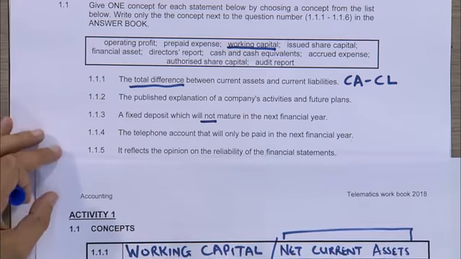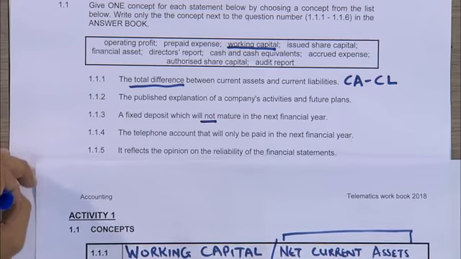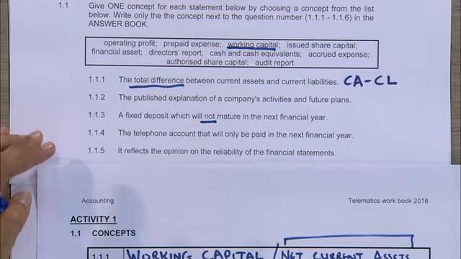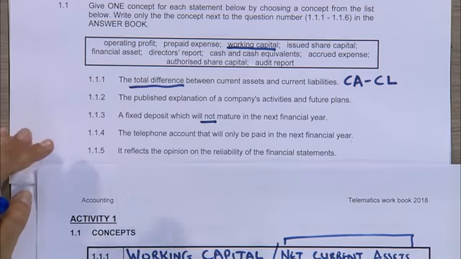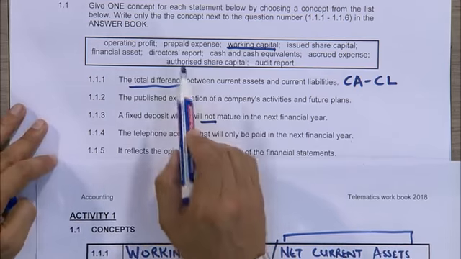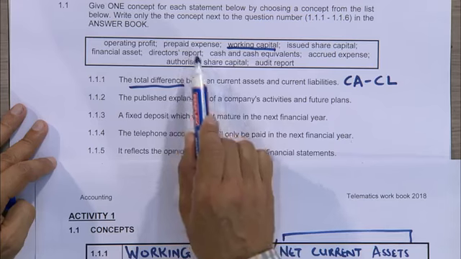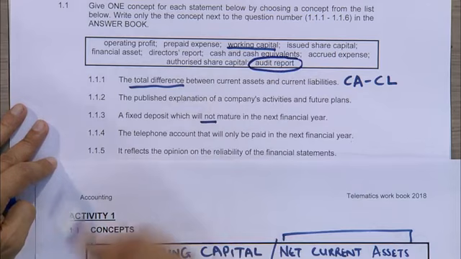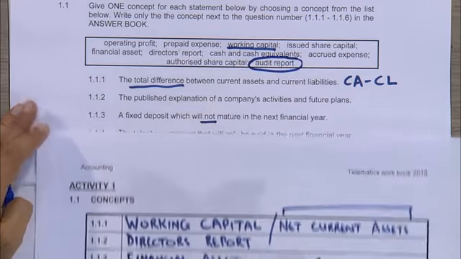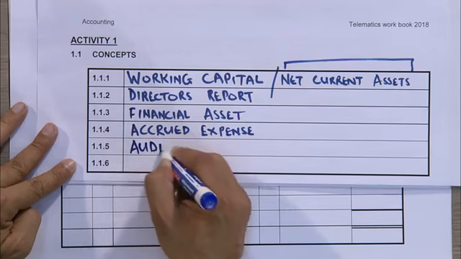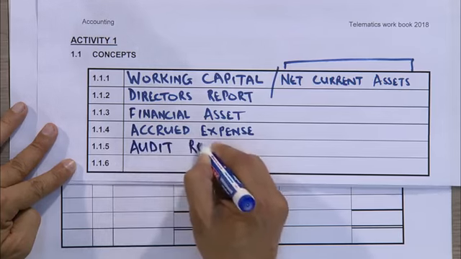Then number 5, it says it reflects the opinion of the reliability of the financial statements. I'm going to read it again. It reflects the opinion of the reliability of the financial statements. So you have a choice over here. It's not the director's report. It can only be the auditor's report over there. Let me just get the answer in first, and then I'll explain what the auditors do. It's an audit report.